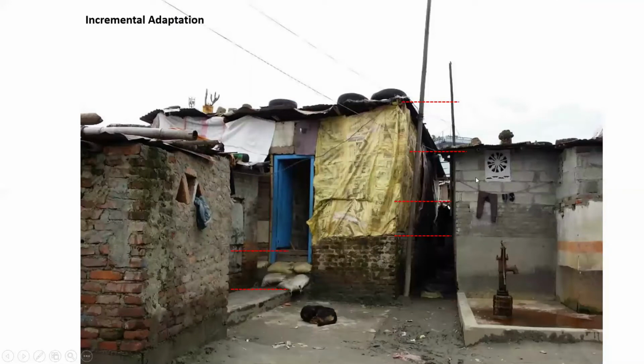This picture is a good example to show how they implement adaptation incrementally. The roof used to be at this level, and when they found the river level increasing in the time of floods, they filled the ground outside the house with soil and sand, and then increased the floor level in the house and the door level also.